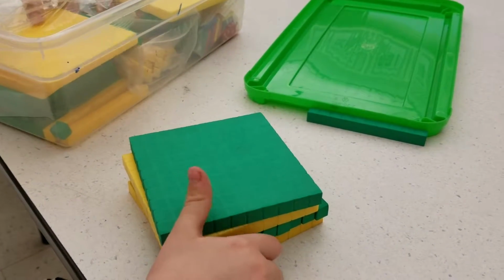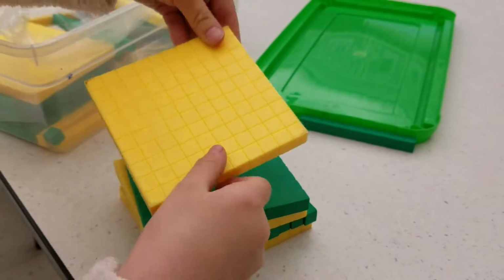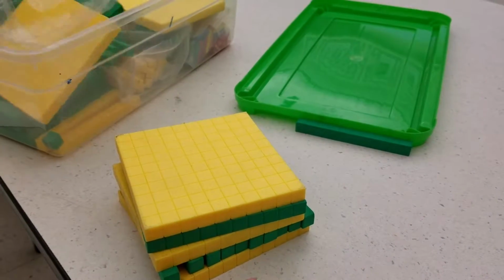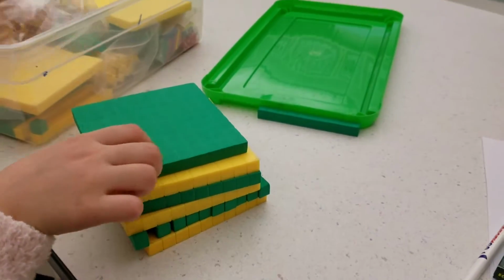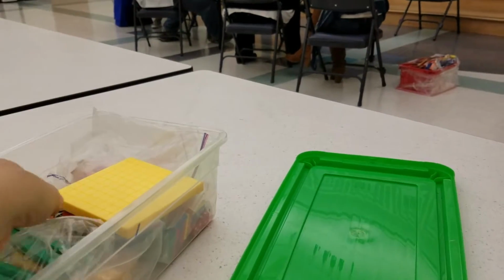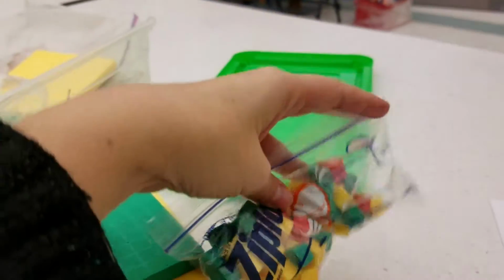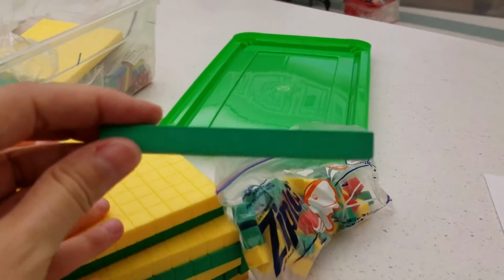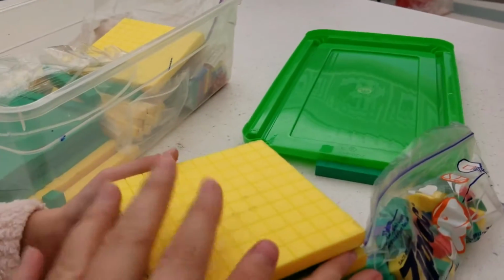Because as we are making numbers, we are in our base 10 whole numbers. This would be 1. This would be 10. And these are all 100. And we have these that are 1,000. I didn't bring those tonight. These are the ones, these are the tens, and these are the hundreds.